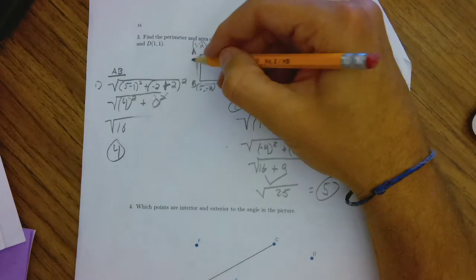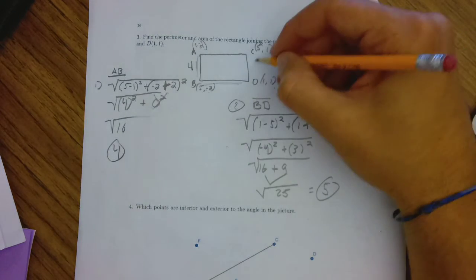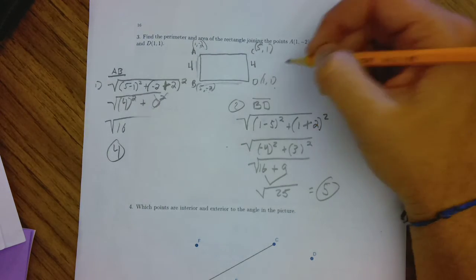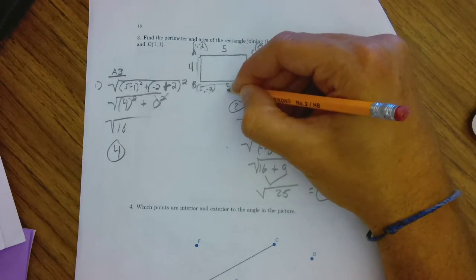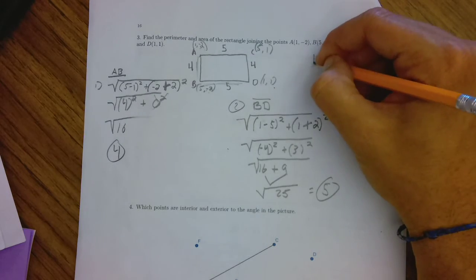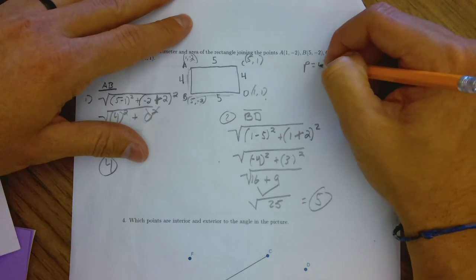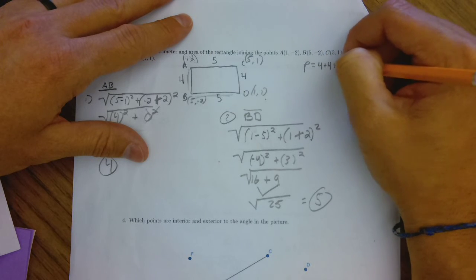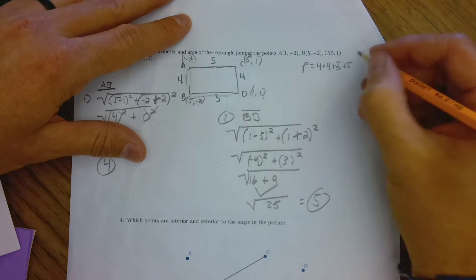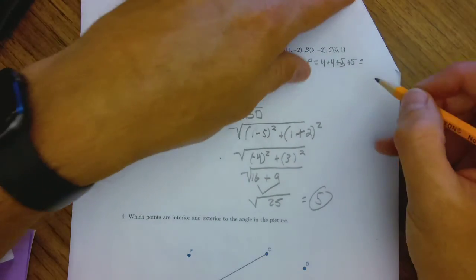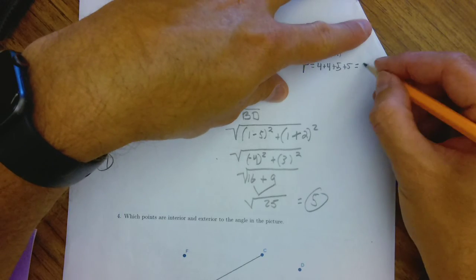So now we know this is 4, which means this is 4. 5 and 5. To find the perimeter, you just add 4 plus 4 plus 5 and 5, which equals what? 18.